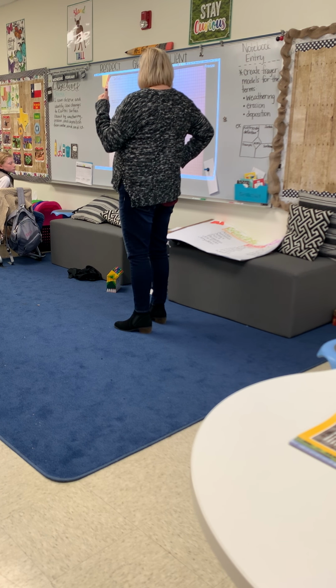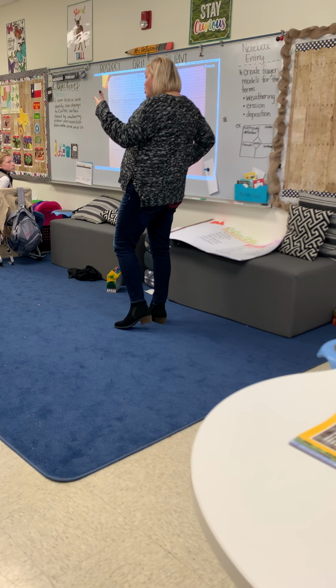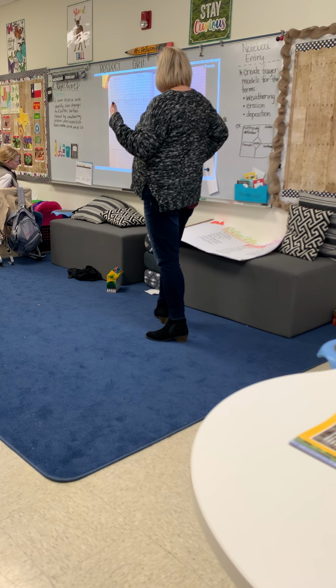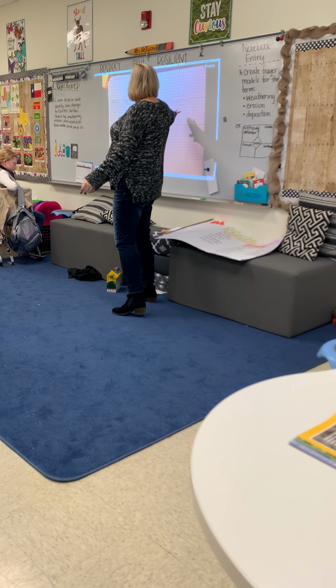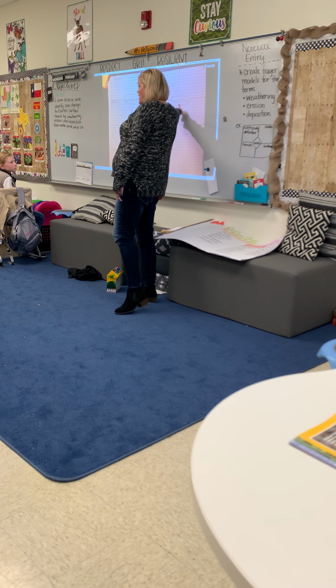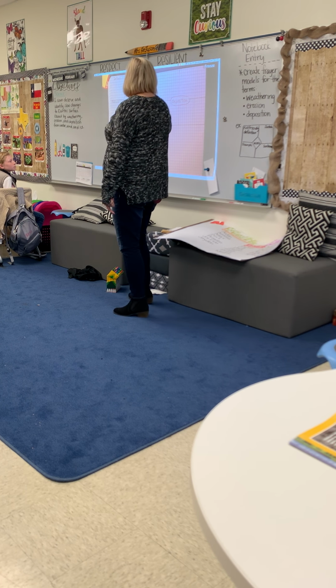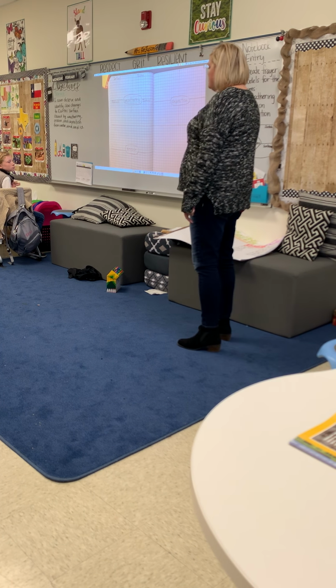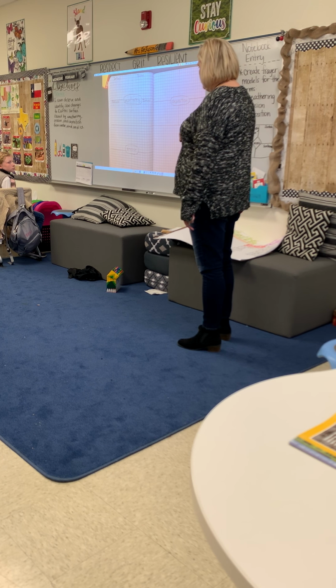Okay, what about erosion? There's erosion, there's erode, and there's eroded, right? And then deposition, what's the word in deposition that we talked about yesterday? Not drop, the first word? Deposit. Okay, so deposition, deposit, deposited, okay? So you can use past, present, for your words.